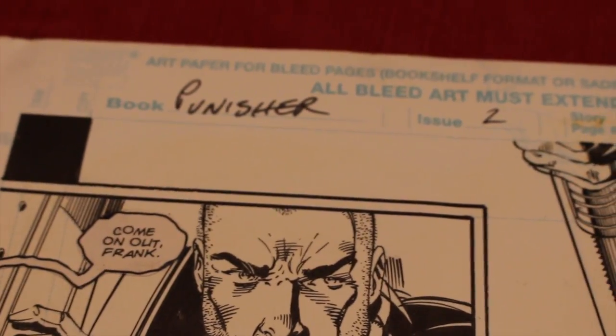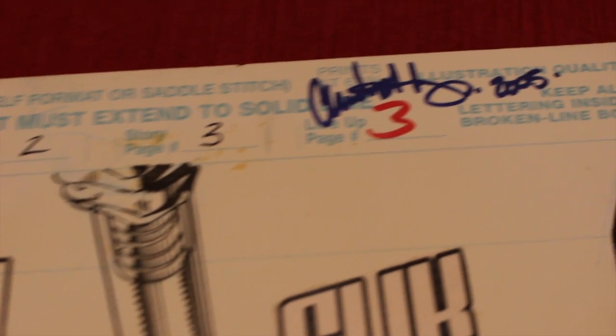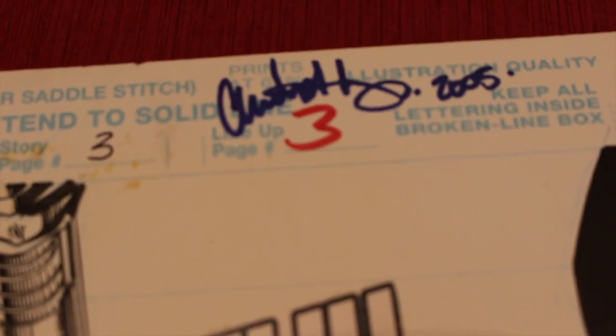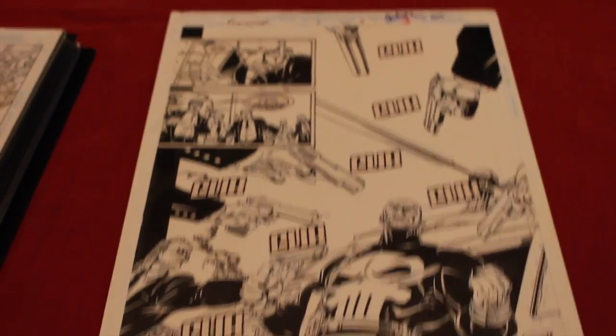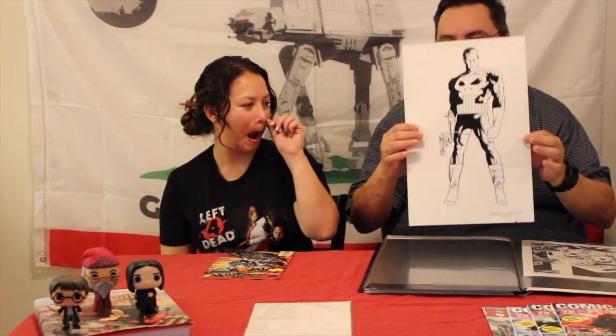So in the comic book world, there's published art and there's not published art. Published art is art that actually showed up in the comic book, and that's what the artist usually sells at a convention or through an art dealer. And then there's non-published art that they might sell at the convention. Which one's worth more? It depends on who the artist is and what it's covering.